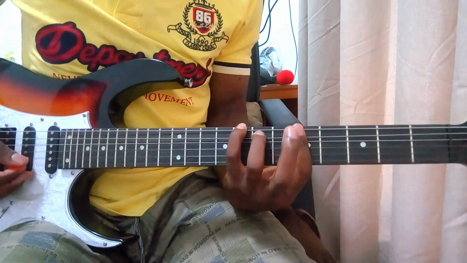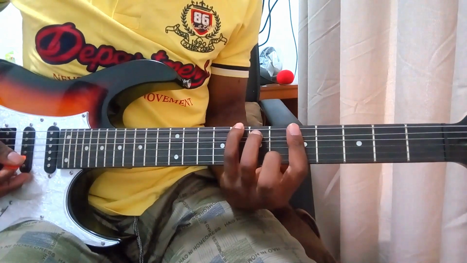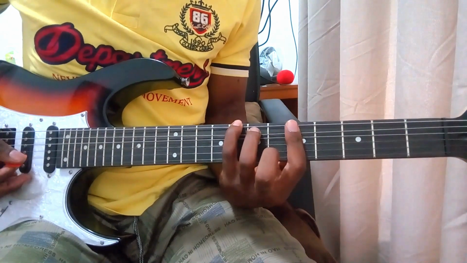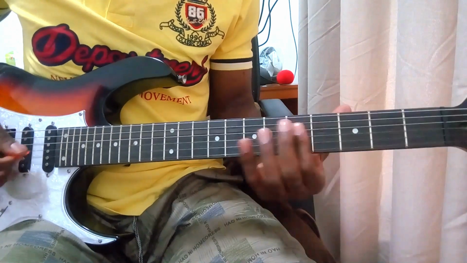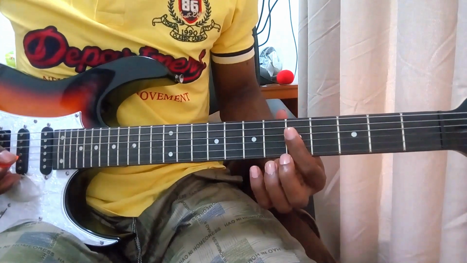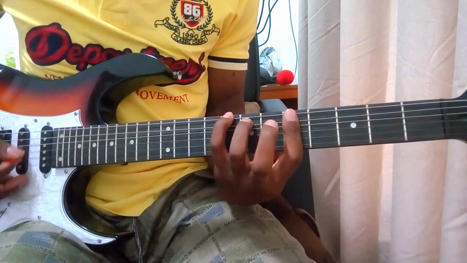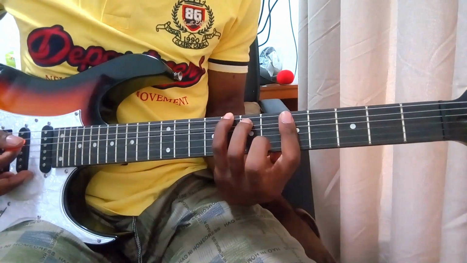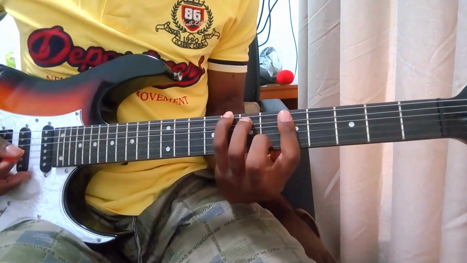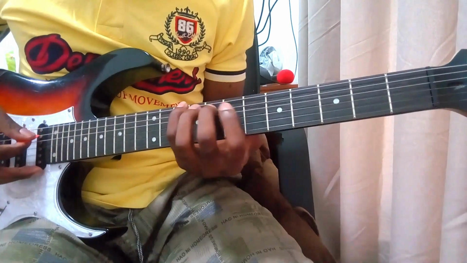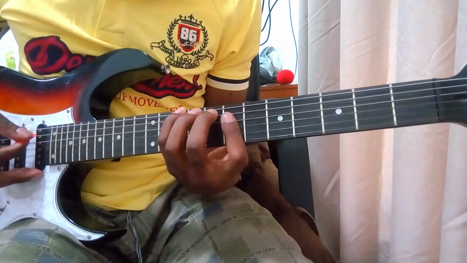You can play the 5 strings like this. This is a C major chord. If you want it 3, you can do that. But this gives you the bass line as well. Okay, and I can have my D minor chord like this.